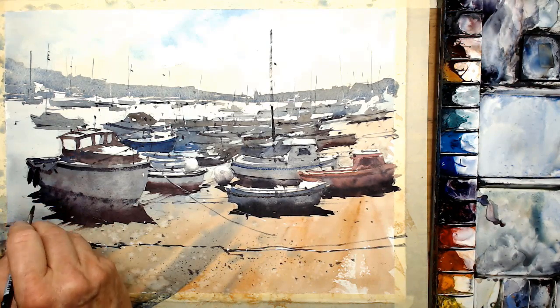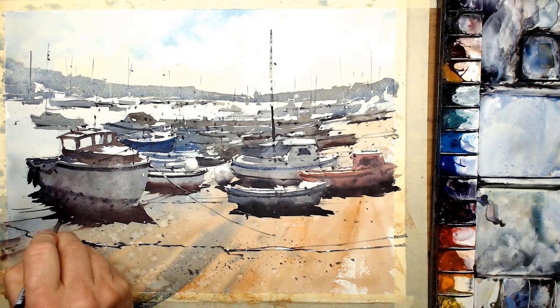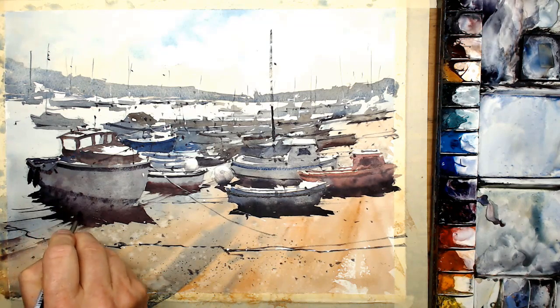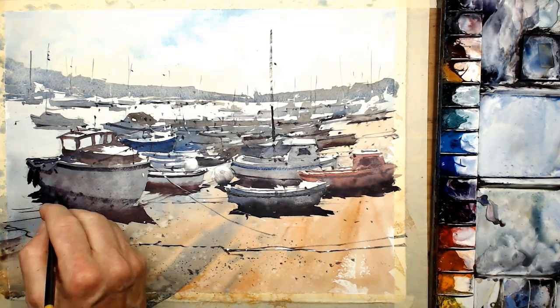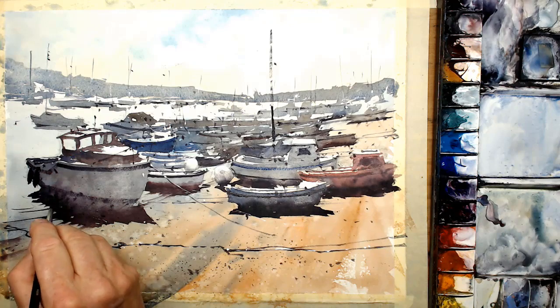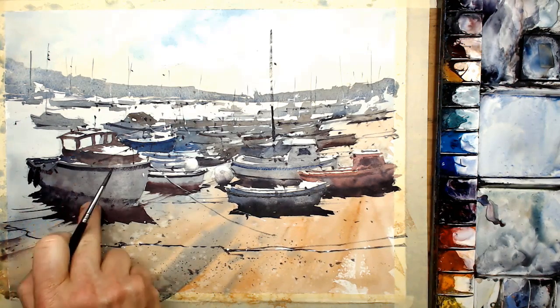A bit more work on the fenders. A few more little lines just to create some small waves and little ripples in the water.